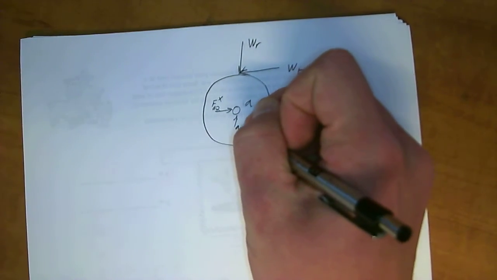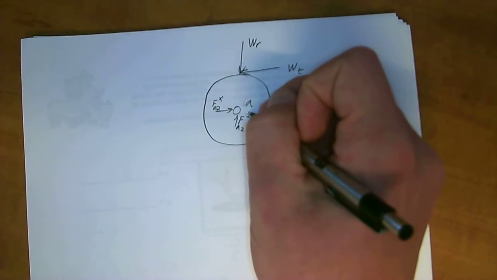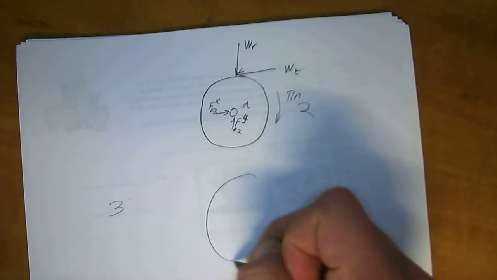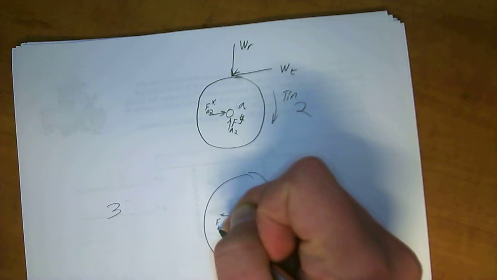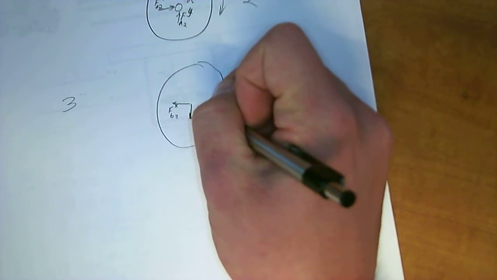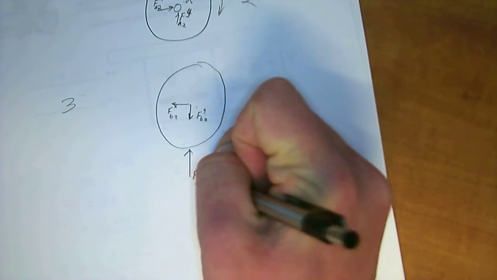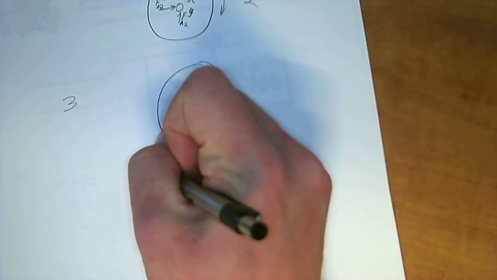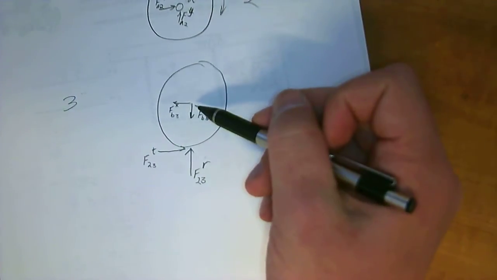And then we have FA2Y, and that is X, Y. Now for gear 3, go ahead and draw it like this, and then we're going to have the reaction FB3X, FB3Y, and then we've got the force from 2 to 3 radial, and the force from 2 to 3 tangential. Alrighty then. So these are basically the reaction forces.